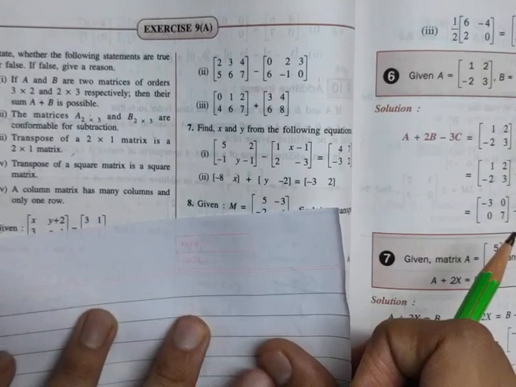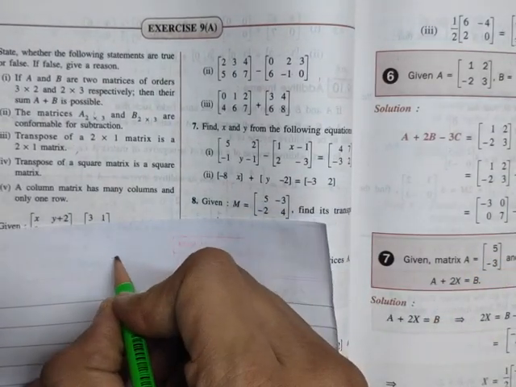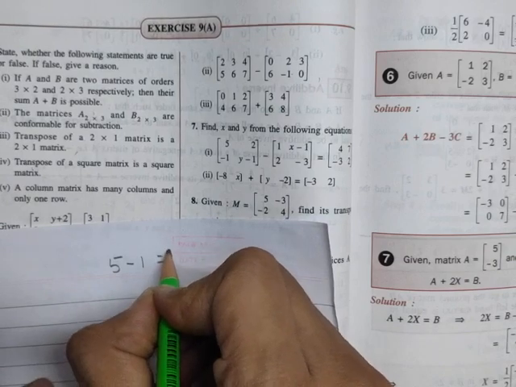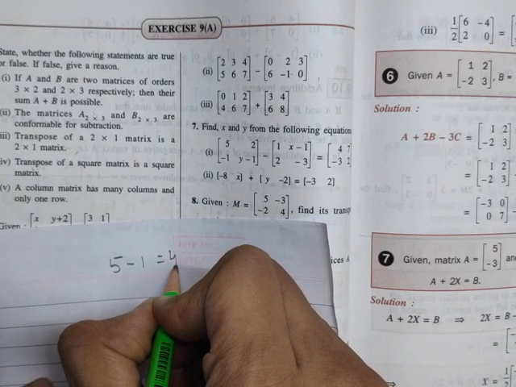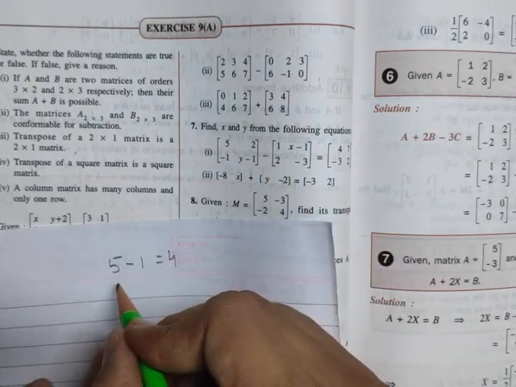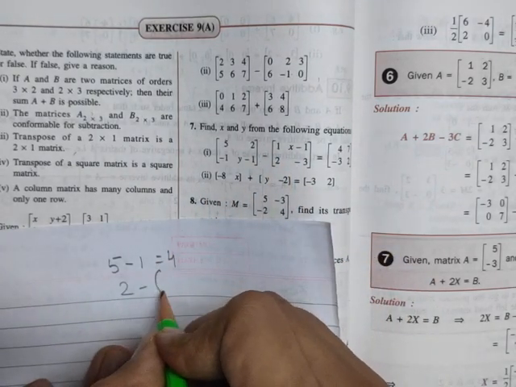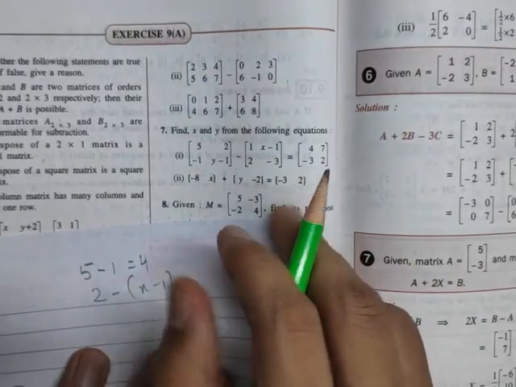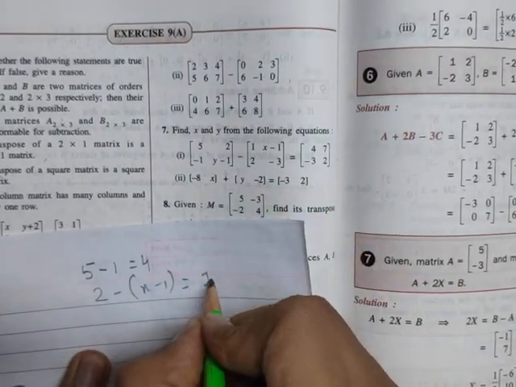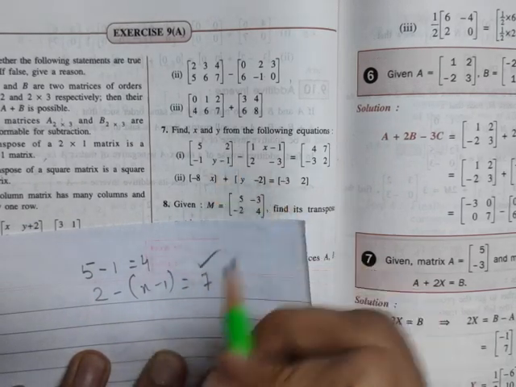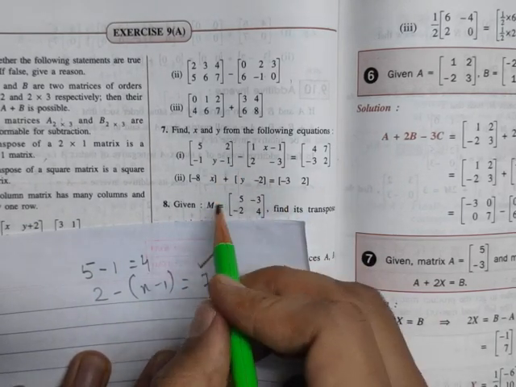It becomes 5 minus 1 equals 4, which is already the case. Second, I'll get 2 minus x minus 1 equals 7. So can I say that I'll get the answer of x? Similarly, I can get the answer of y. Pretty simple. Same in this one.